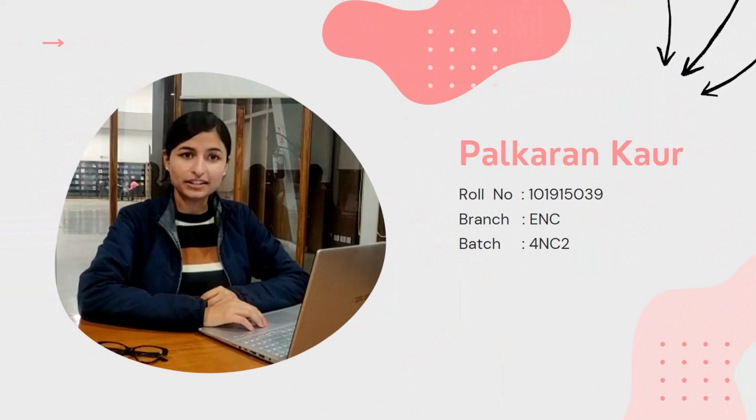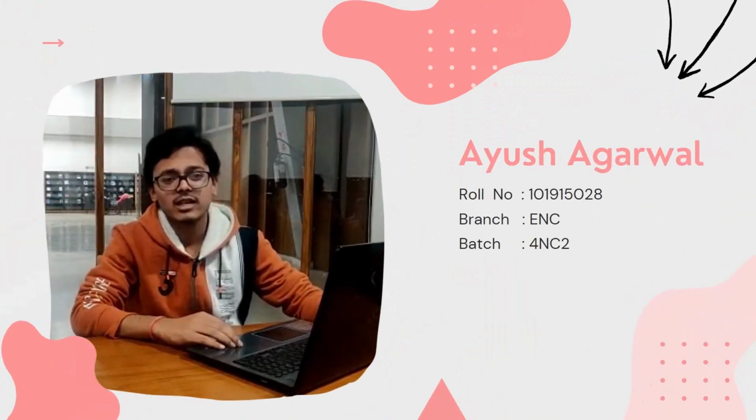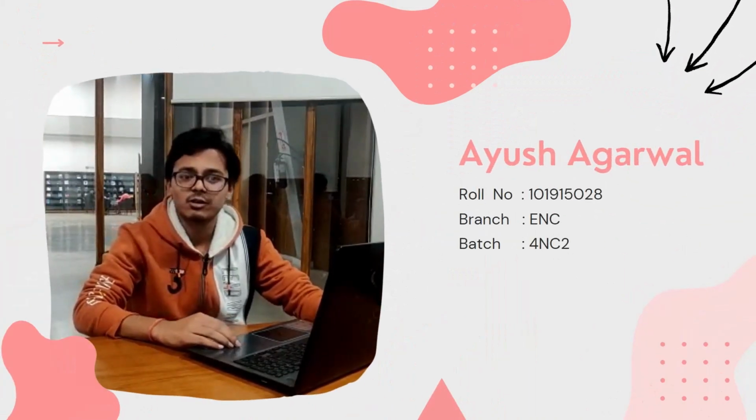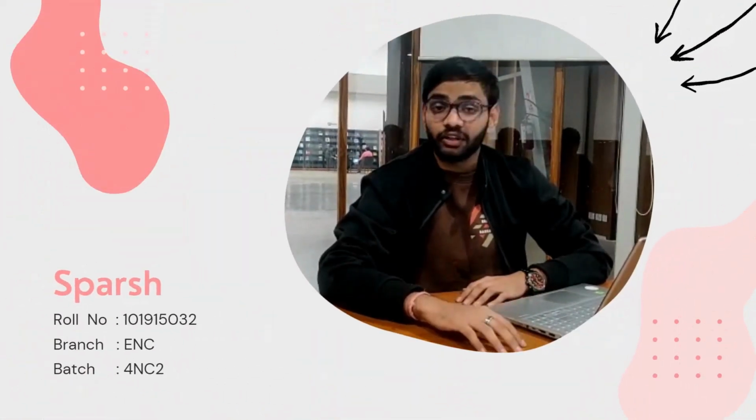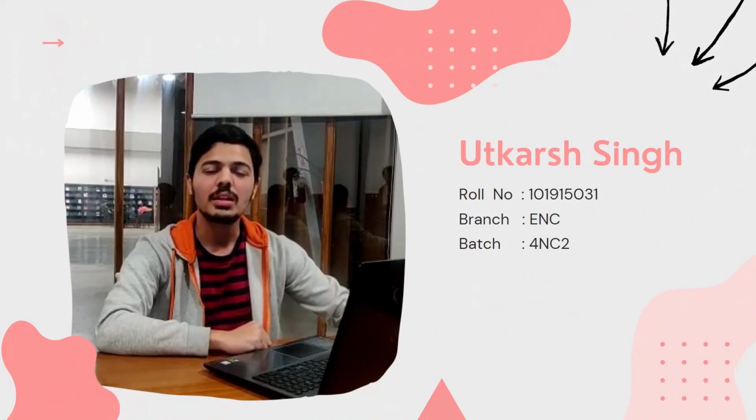Hi, I'm Palkaran. I contributed in developing CNN model for the project. Hi, I am Ayush. I had taken up developing the BioLSTM deep learning architecture for the project. Hi, I am Sparsh, and I worked on developing the RNN with attention architecture. Hi, I'm Utkarsh. My responsibilities included developing the RNN deep learning architecture.